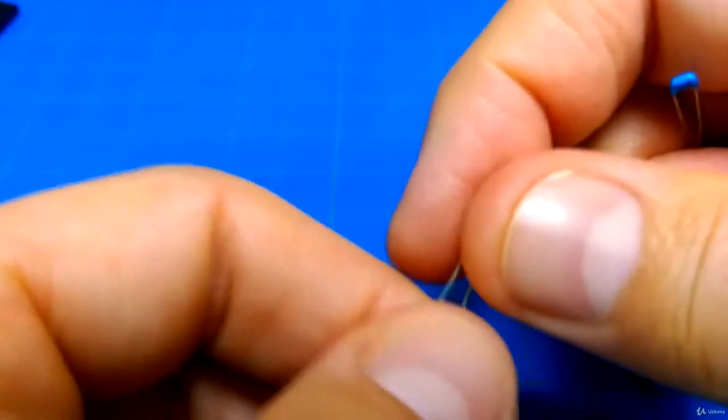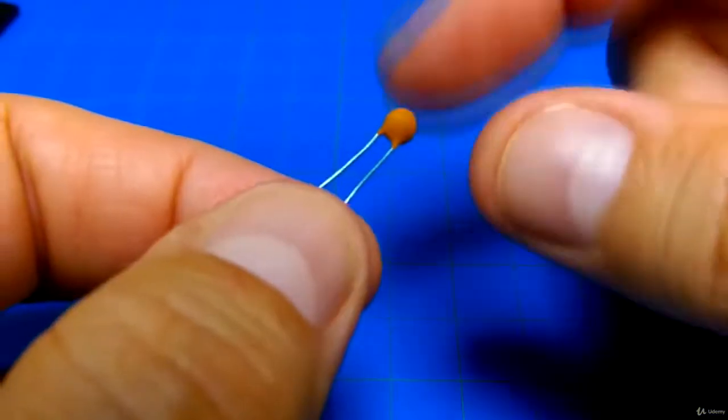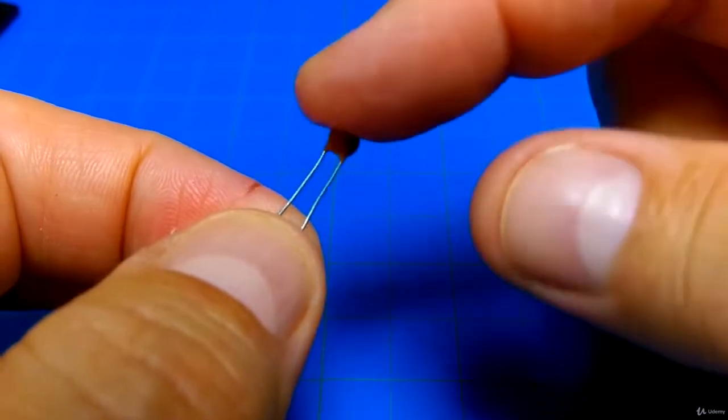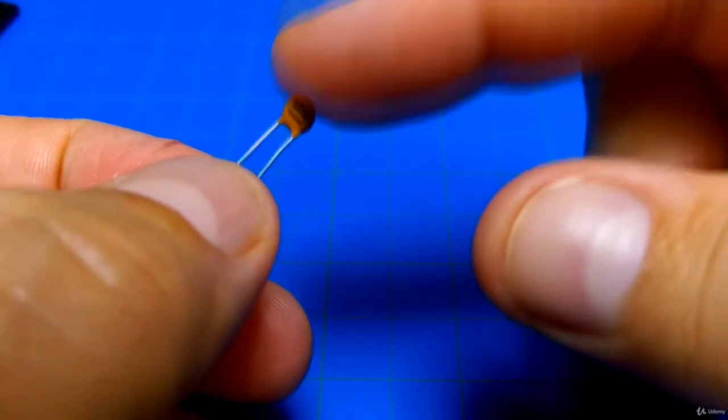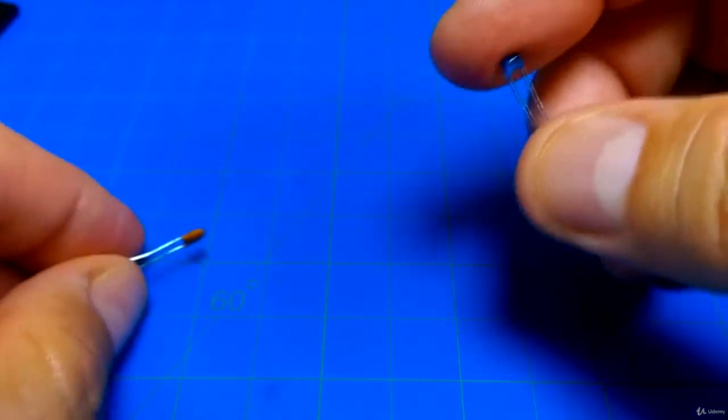So this is a ceramic capacitor, and it's not polarized, so it can go in a circuit either way, and it has certain properties. And ceramic capacitors are probably the most widely used now. Before it used to be electrolytics, which I'll show you in a second.